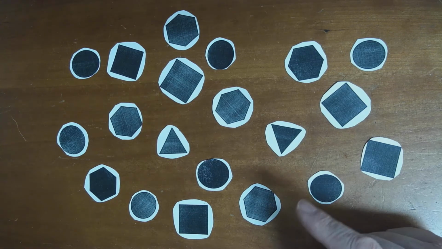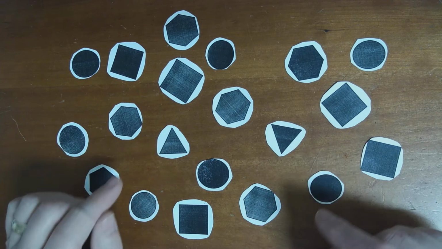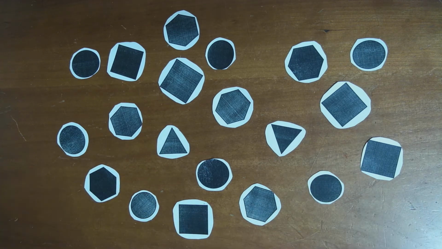Okay. I didn't have to count the circles to know there's more of them because obviously I only see 2 here. But if I were to ask you, are there more hexagons or more squares, what would you answer for that question? That's a little bit more tricky, isn't it?